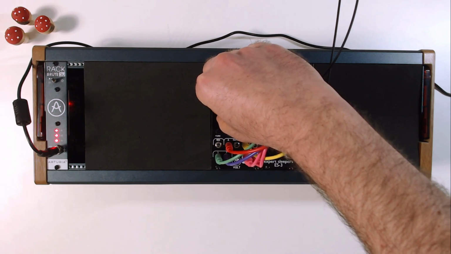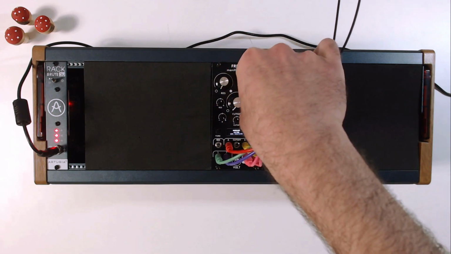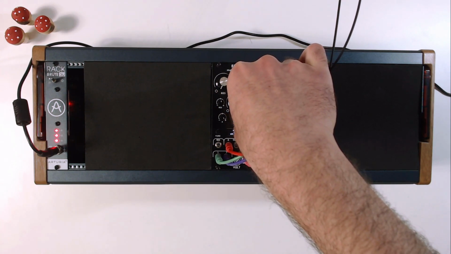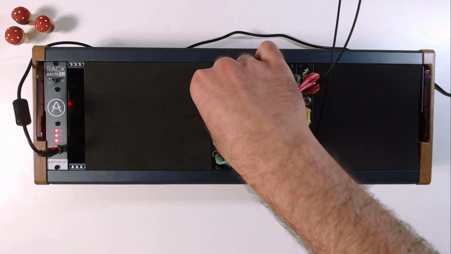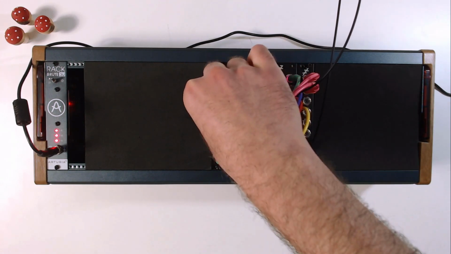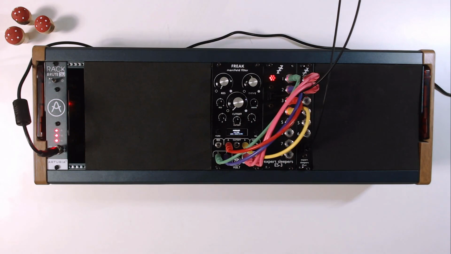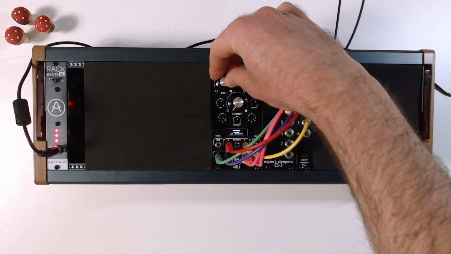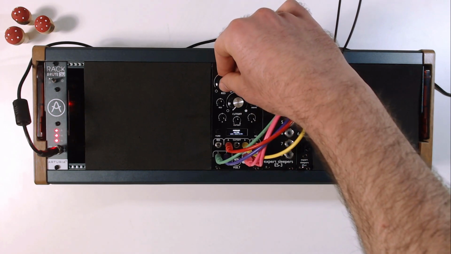This is the right one. So now the gate sequencer is gating both channels. We can add a nice resonance here also.